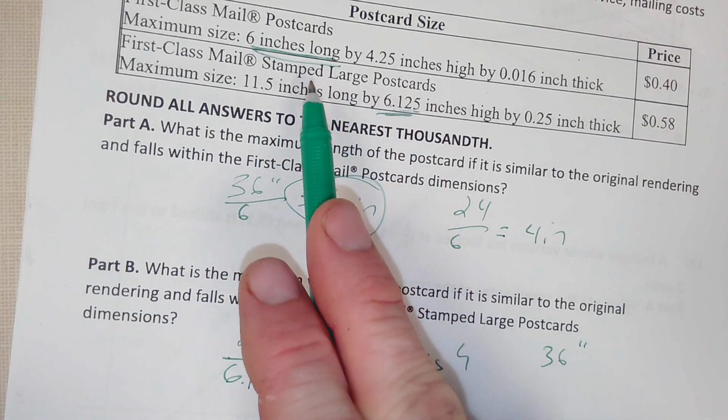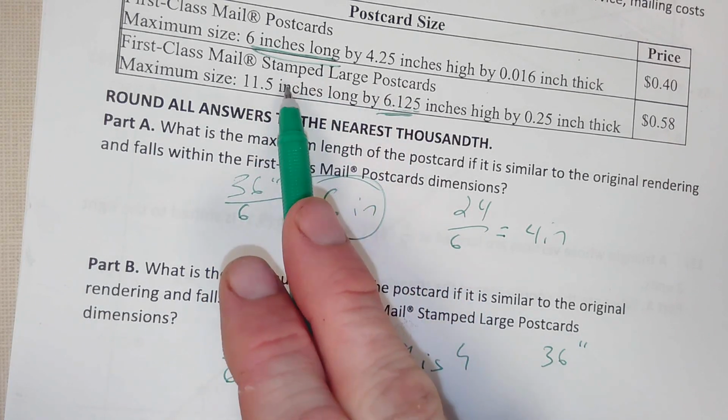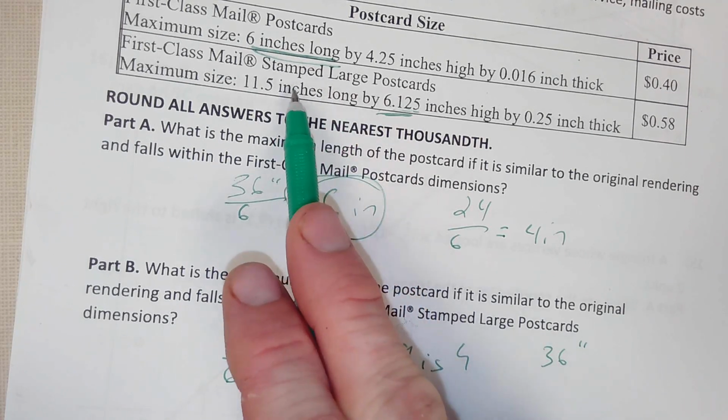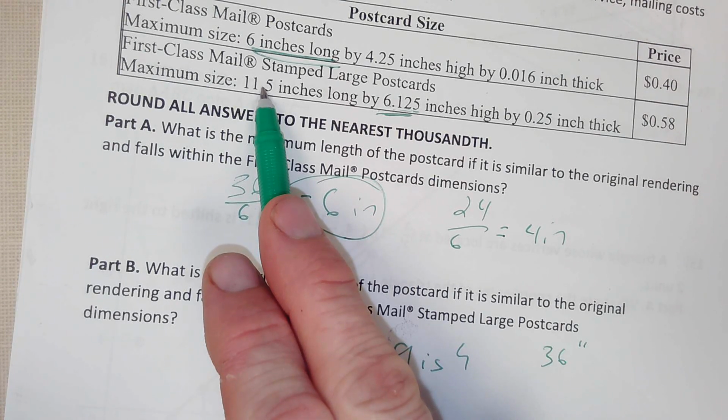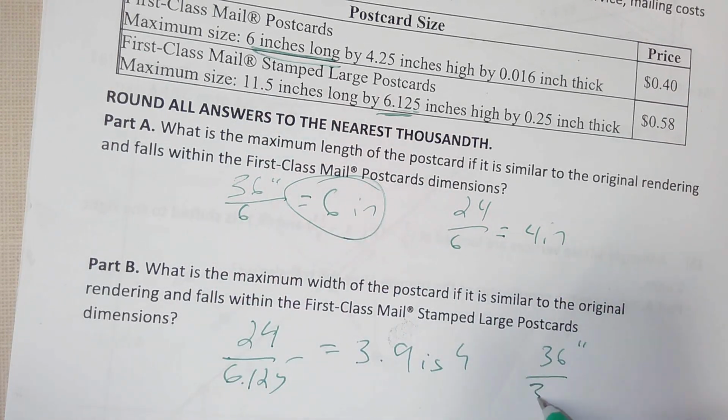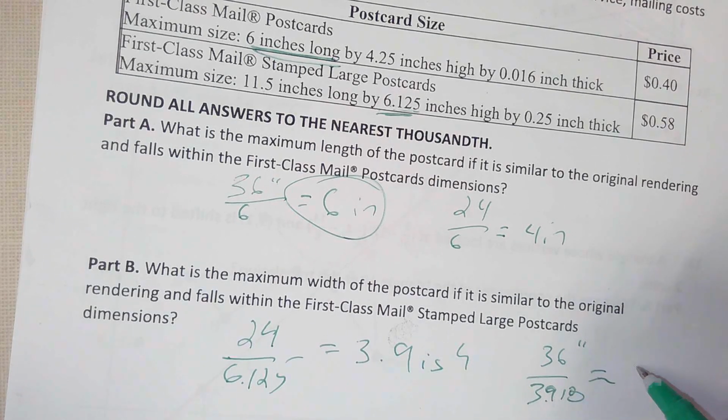What do we get? 3.918. Because the 3.918 is going to be the maximum size. That's approximately 9.18, right?